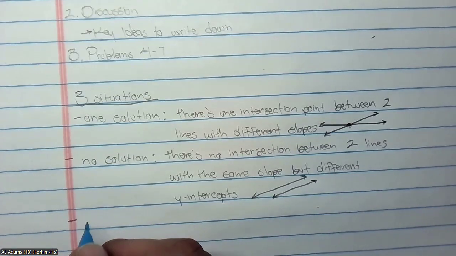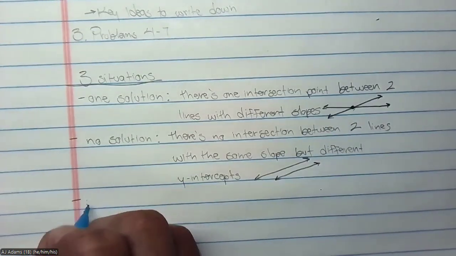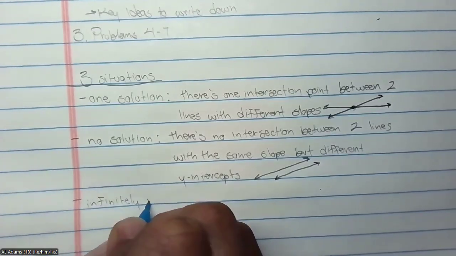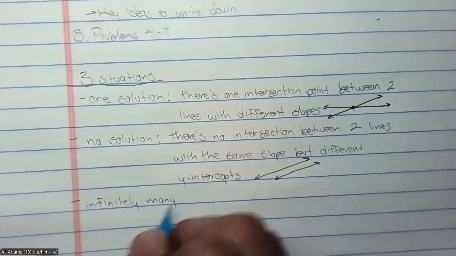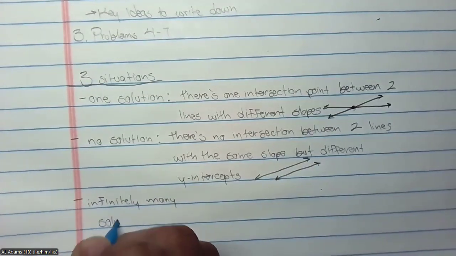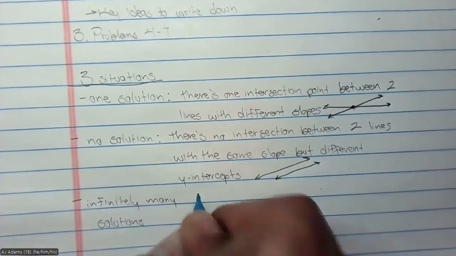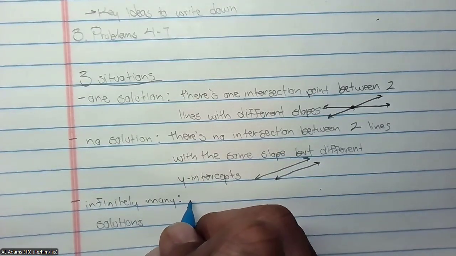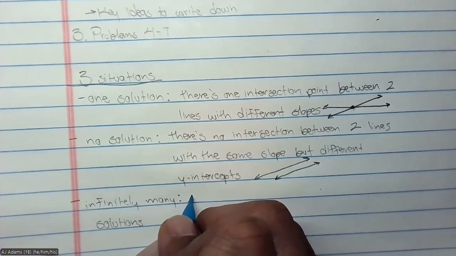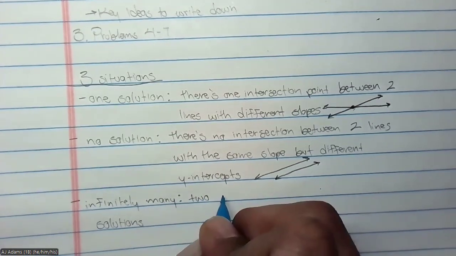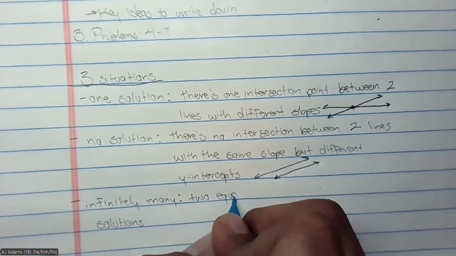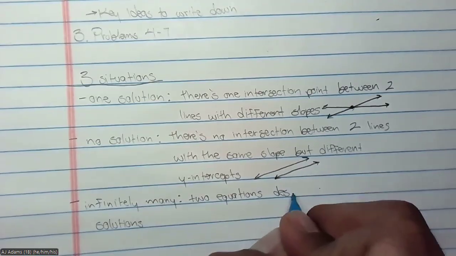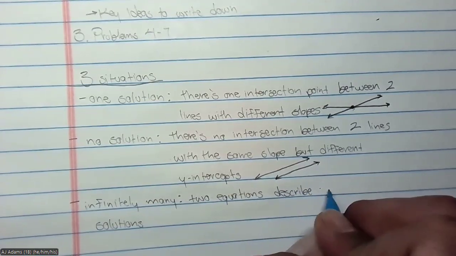And then the last possibility is that there are infinitely many solutions. And that happens when two equations describe the same line.